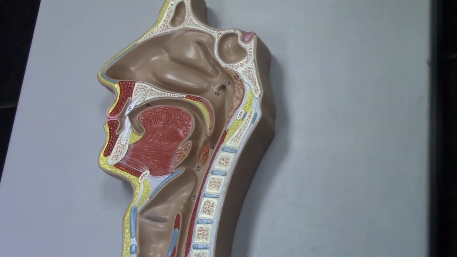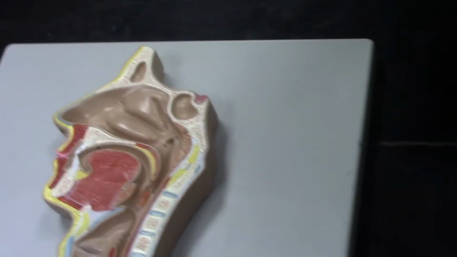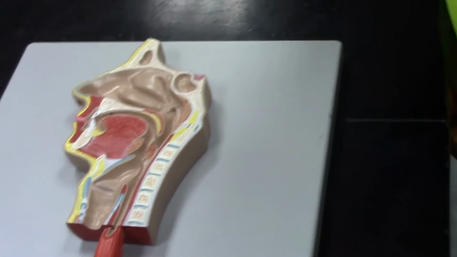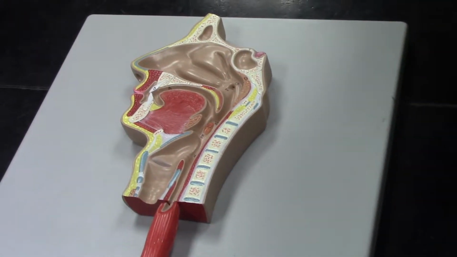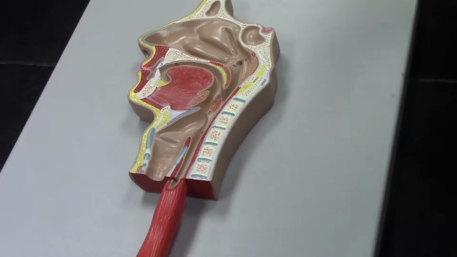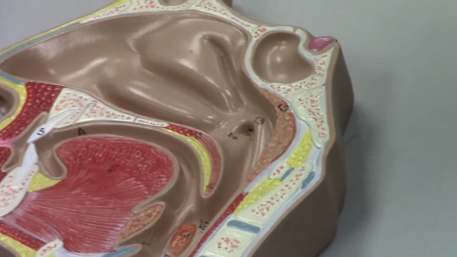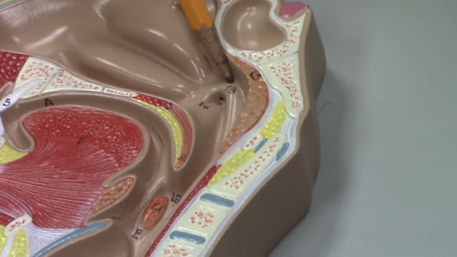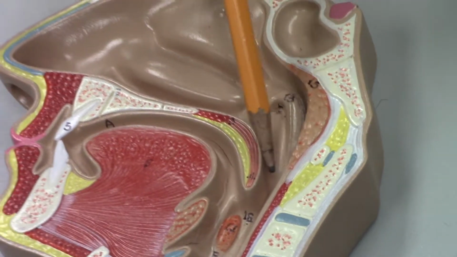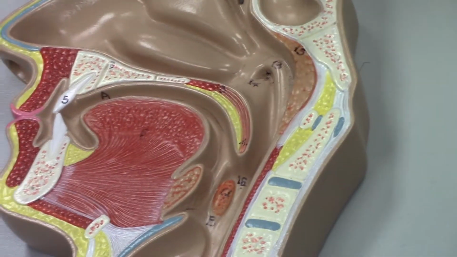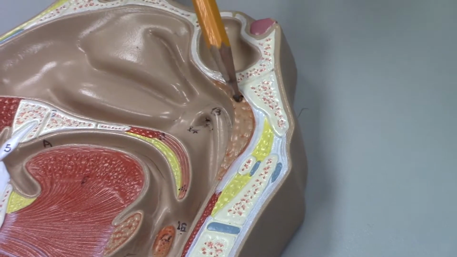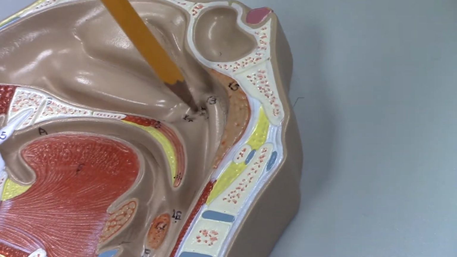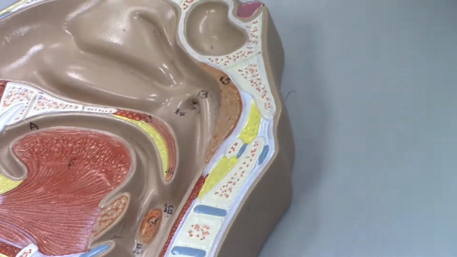Next, we're going to move on to the pharynx. As part of the respiratory system, the pharynx allows movement of air from the nose to the larynx and also has 3 regions. The first region is the nasopharynx. It starts around the internal nares and occupies a space until about the uvula. This contains the pharyngeal or adenoid tonsil and also the opening of the eustachian tube located here.